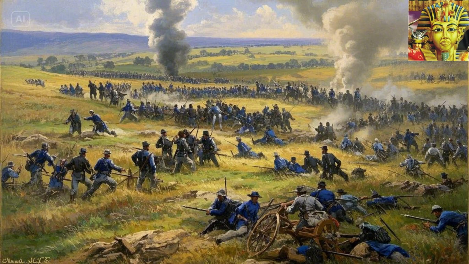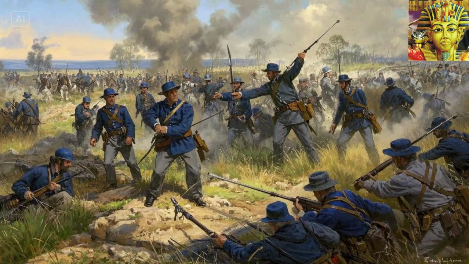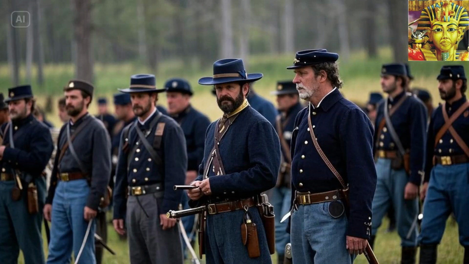The Confederate Army was organized into 2 wings. 1. Right wing, commanded by Lieutenant General Leonidas Polk, a former bishop turned soldier. 2. Left wing, commanded by Lieutenant General Daniel Harvey Hill. In total, the Confederate forces numbered around 65,000 men.